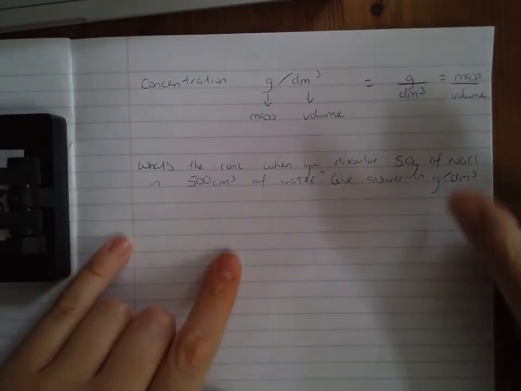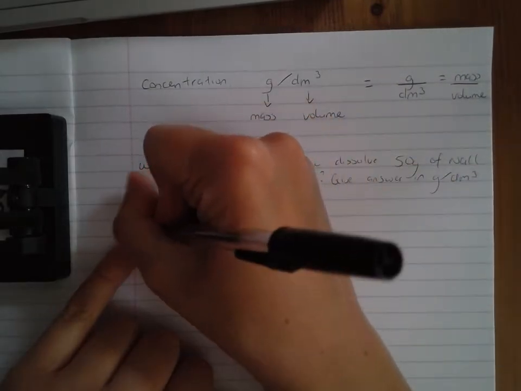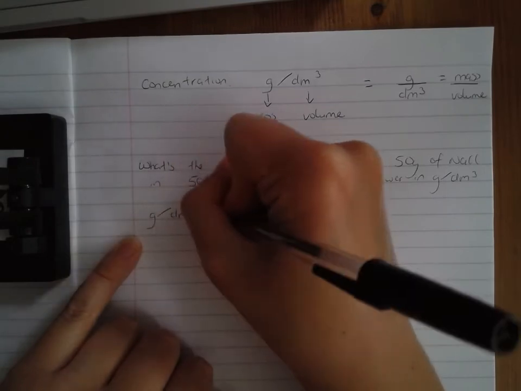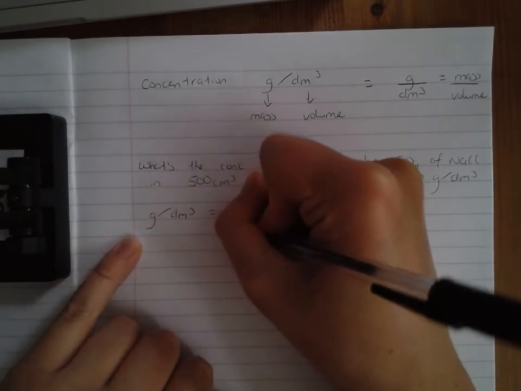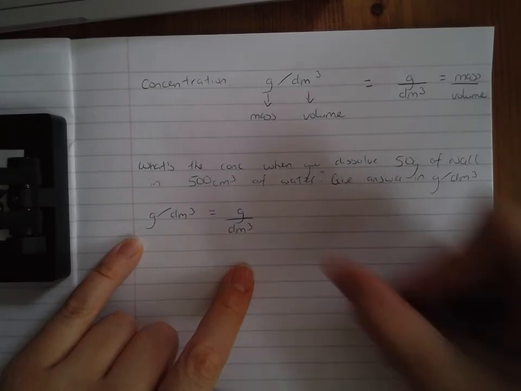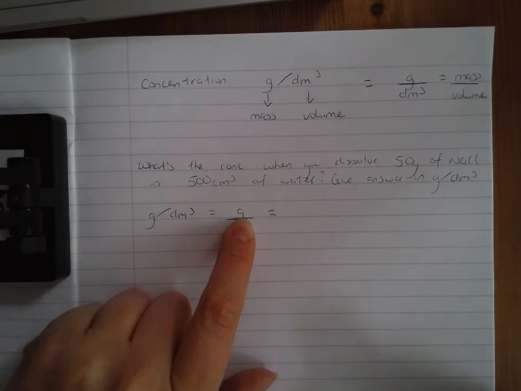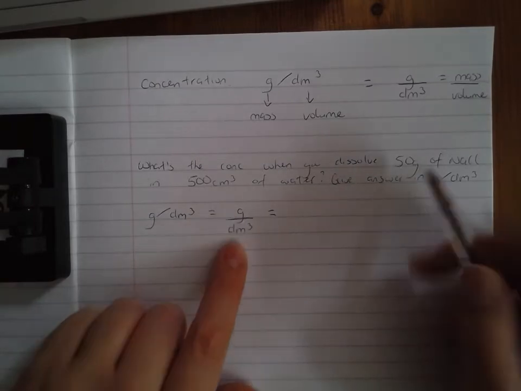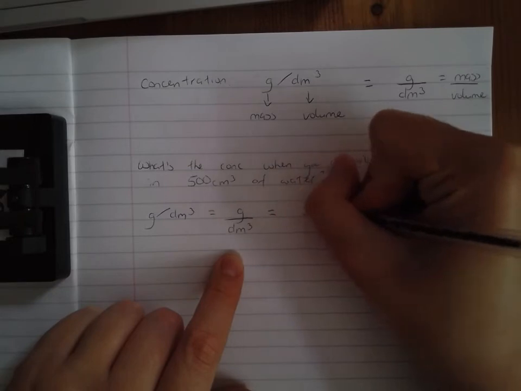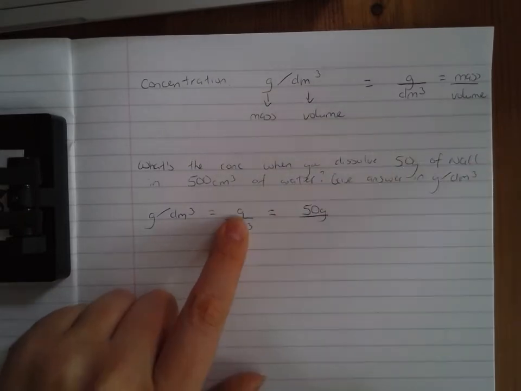Okay, so the first thing I'm going to do is I'm going to take this grams per decimeters cubed, which they've given me in the question, and I'm going to write it as grams over decimeters cubed. Okay, and then I'm going to go back to the question and I'm going to find the number that has a G next to it. Okay, because that's going to be my mass. All right, and I've got 50 G here, so that's my mass is 50 grams. So I plug that in on the top.